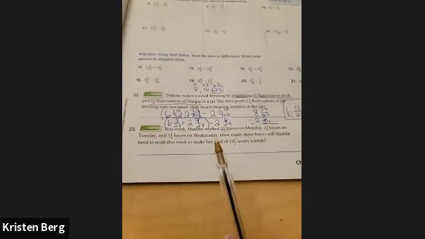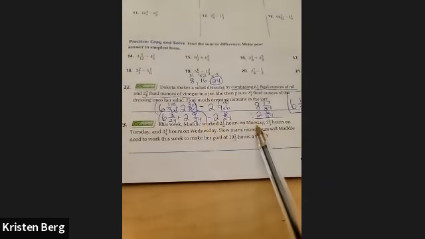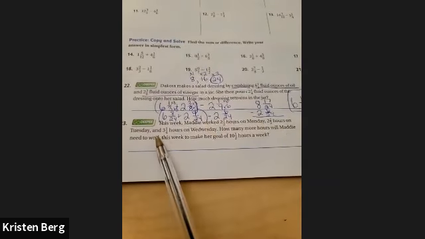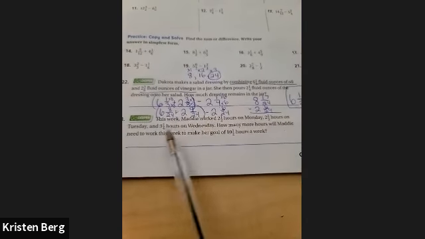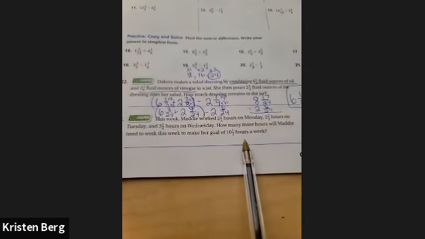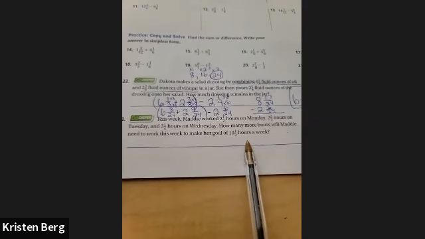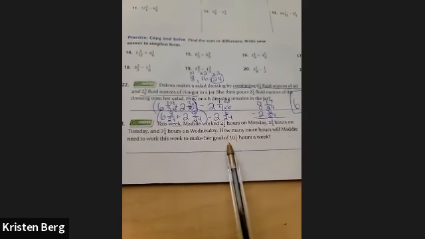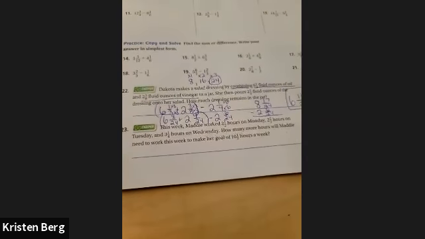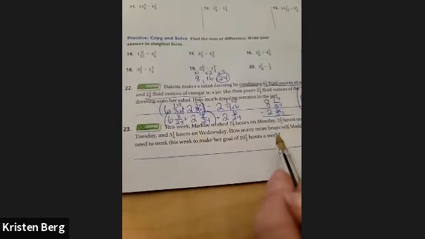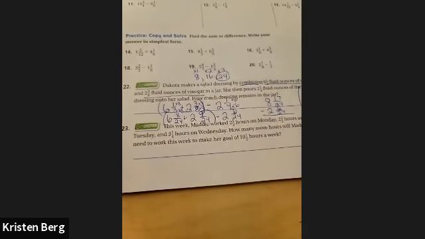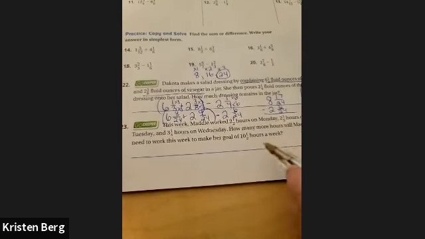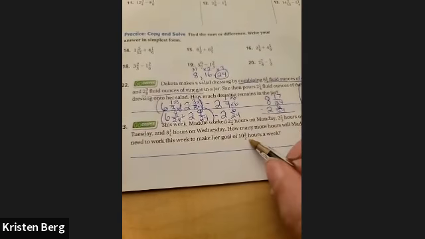All right, it says this week, Maddie worked 2.5 hours on Monday, 2 2/3 hours on Tuesday, and 3 1/4 hours on Wednesday. How many more hours will Maddie need to work to make her goal of 10.5 hours a week? All right, now how you go about doing this is you got to first add up everything, and then hopefully that will come to 10.5. Well, we already know it's not going to because it's saying how many more hours will it take her to meet that goal. So I'm going to just show you how to set this up.